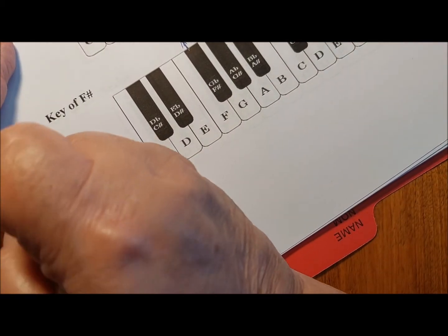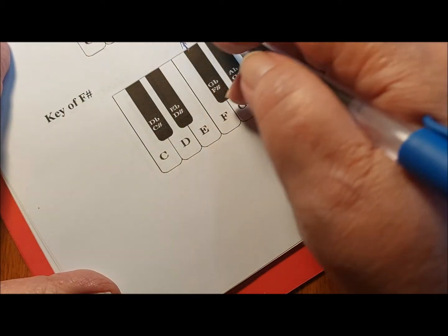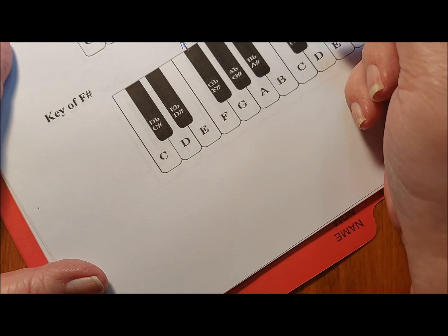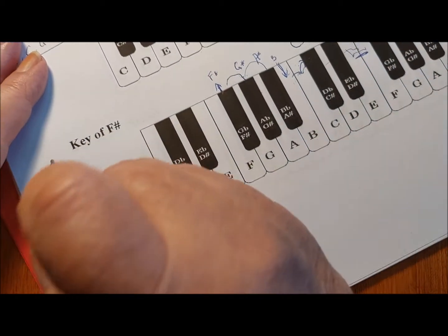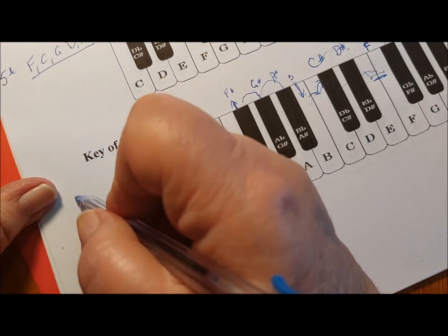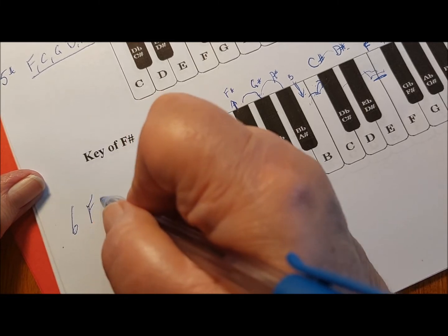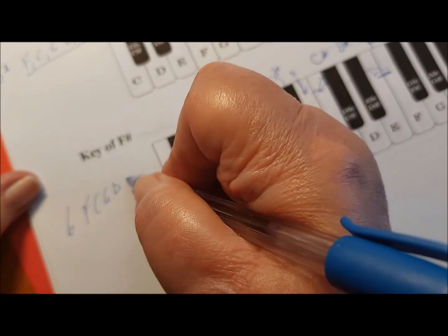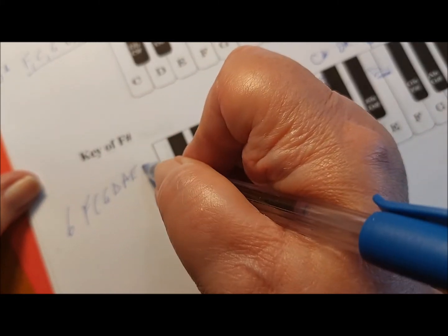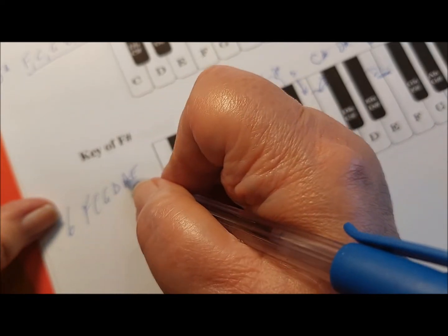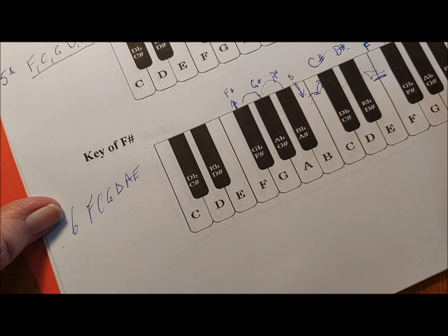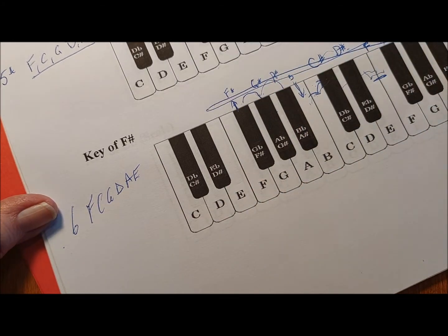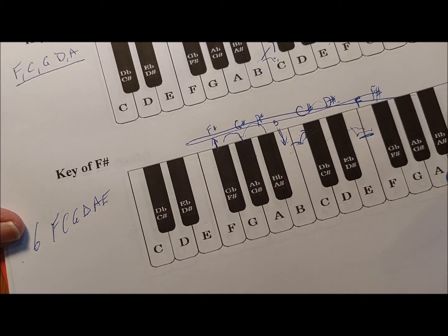Okay. 1, 2, 3, 4, 5. But there's 6. There should be an E. Okay. And like I said, once you start getting up there, it gets more complicated.